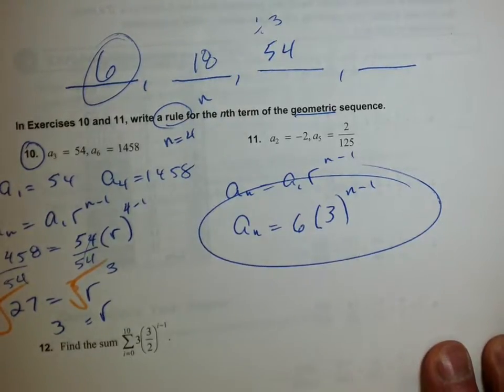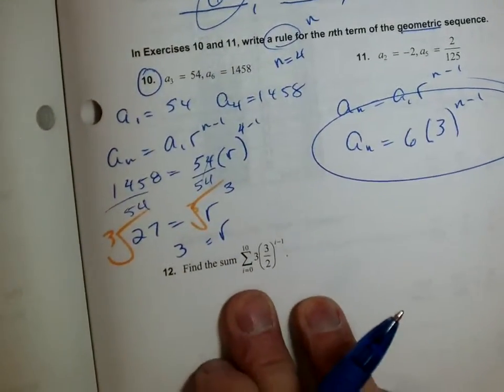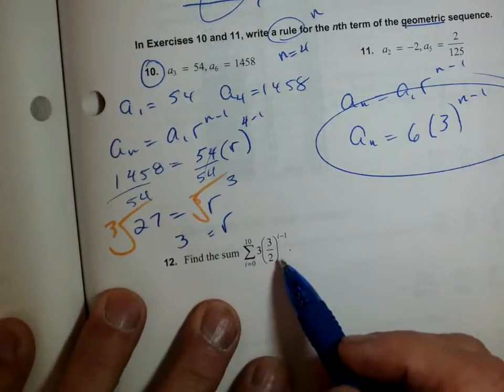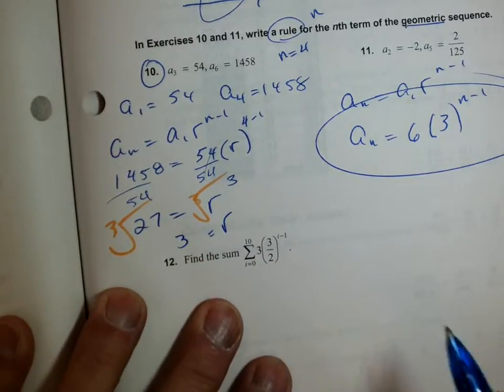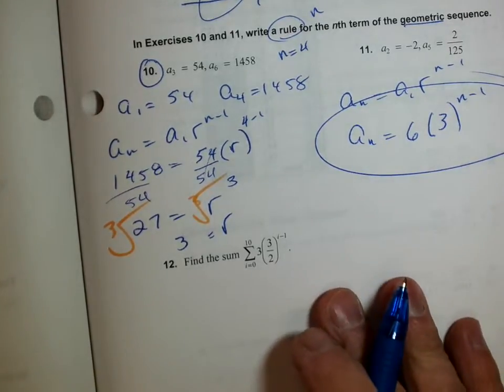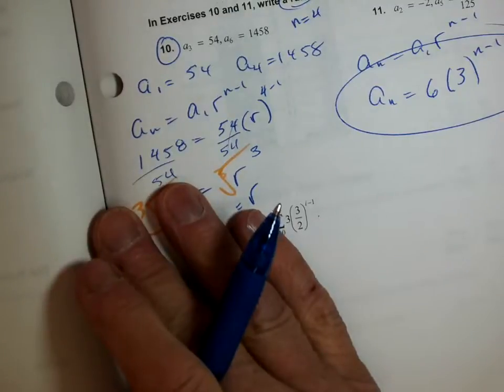We're getting there. In 12, it's the sum. It is geometric. It fits the geometric sequence perfectly. What we need to do is find the sum. We had our formula in our notes.